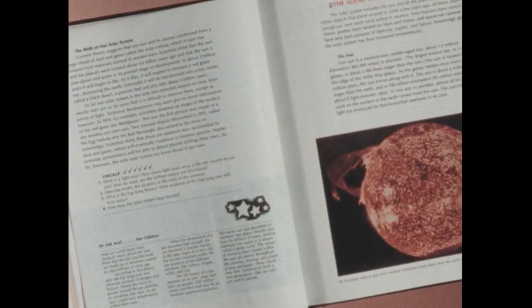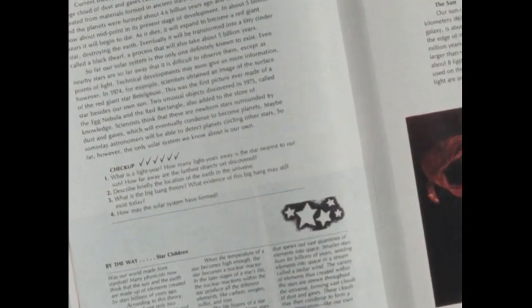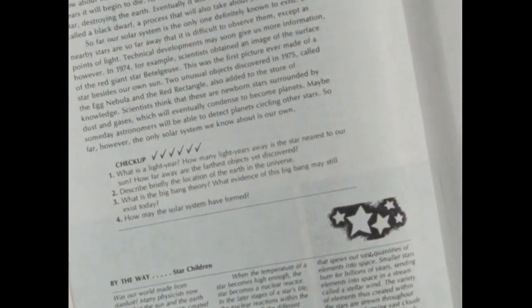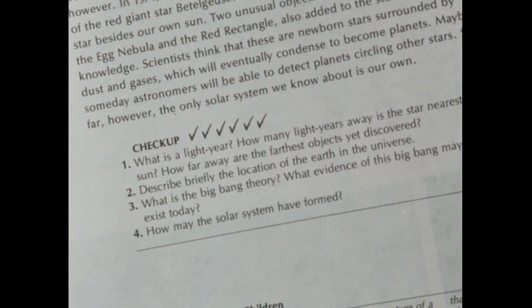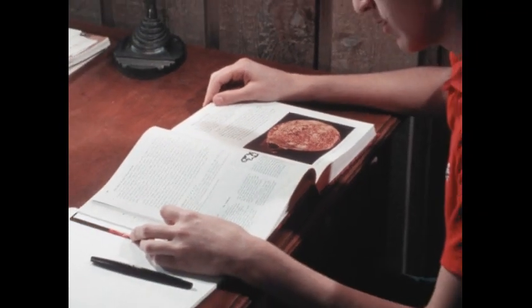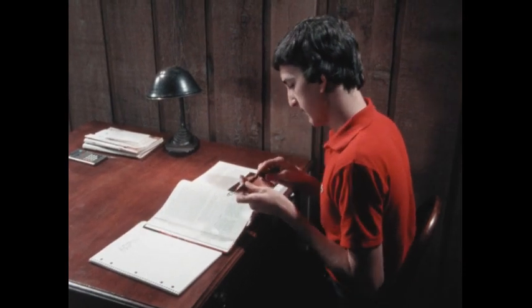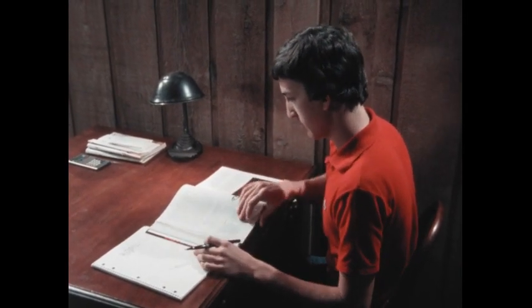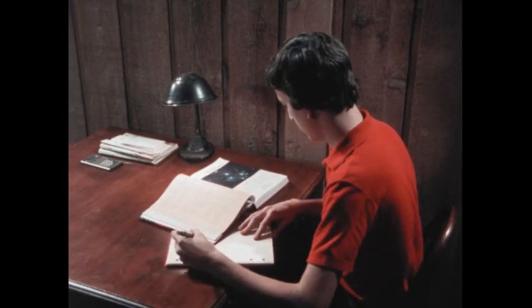If there are review questions at the end of the section, I always read them, even if I can't answer them. But I keep the questions in mind, and that helps me to focus on what I'm supposed to be getting while I'm reading. So now I'm finally ready to read the first section. Actually, the preview doesn't take me too much time, and it pays off in what I understand and remember. So I start to read.